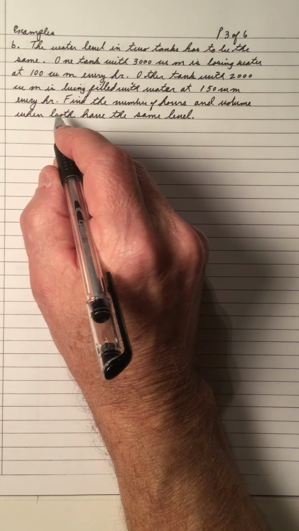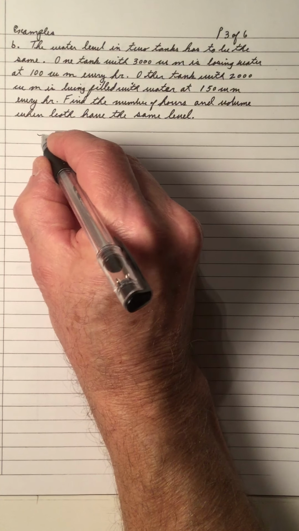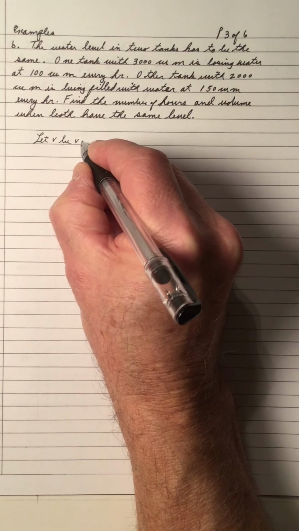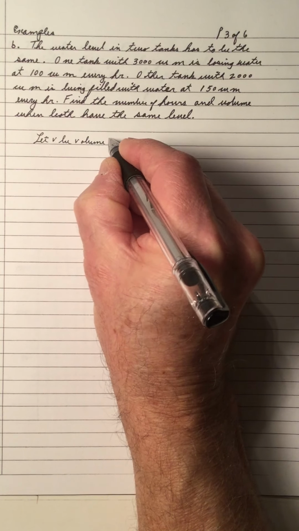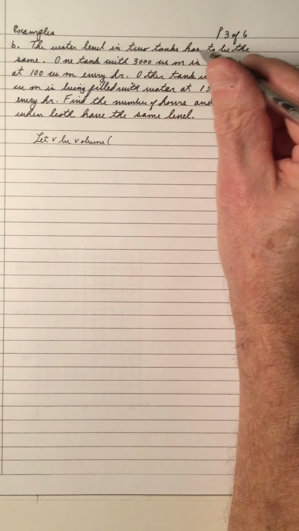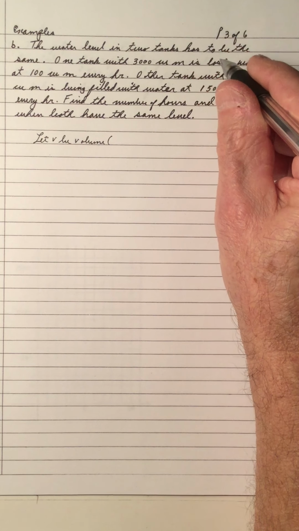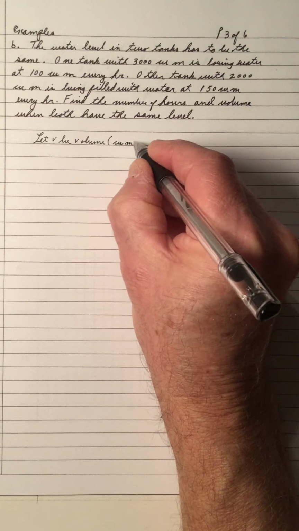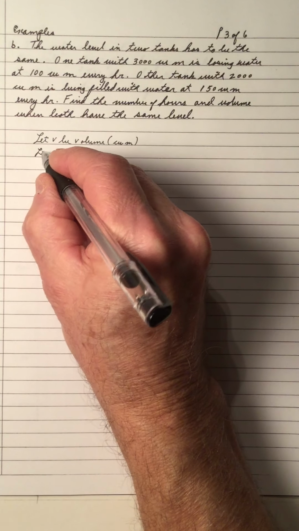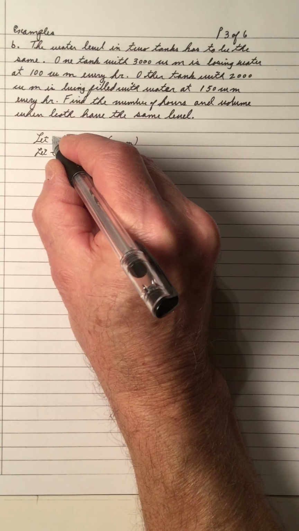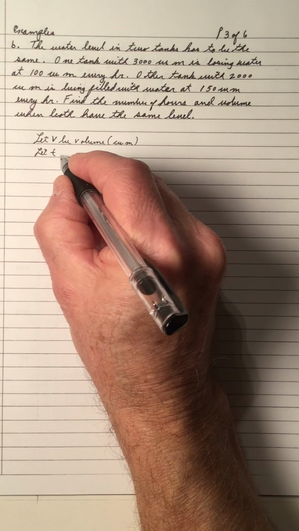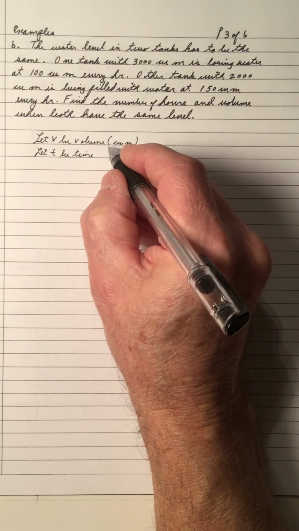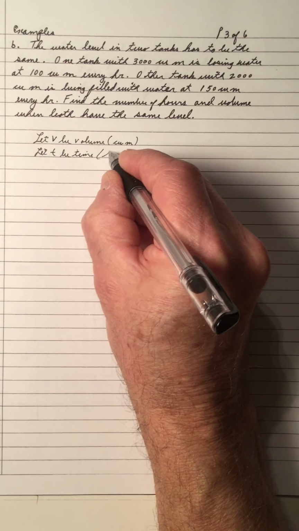So again, we always start off: let V be the volume, and the volume is in cubic meters. And let T be the time, and the time is in hours.